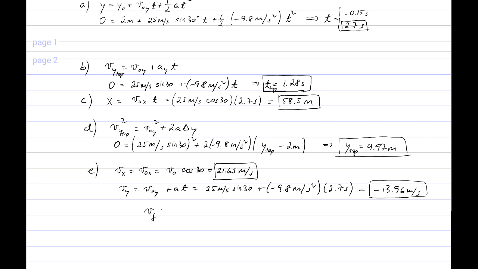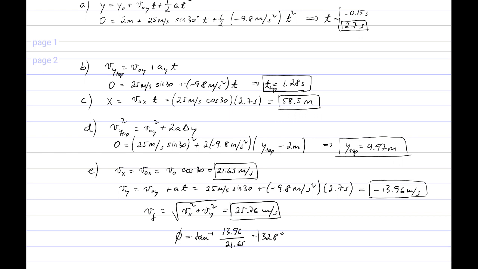So v final then is square root of vx squared plus vy squared. Plugging in the numbers, we get 25.76 meters per second. And then we're looking for velocity, so the angle, call it phi, is inverse tangent of 13.96, the y component, divided by the x component, and that will be 32.8 degrees with respect to the horizontal, so it's below the plus x axis. And this is the end of the problem.